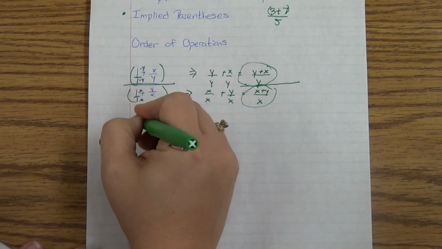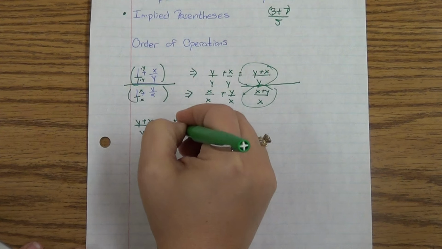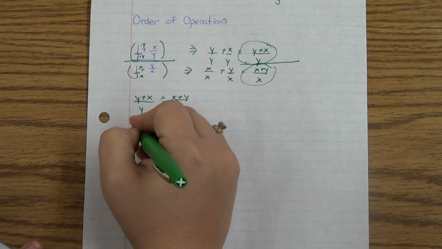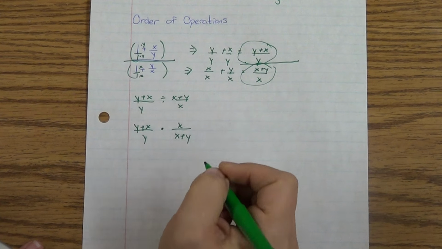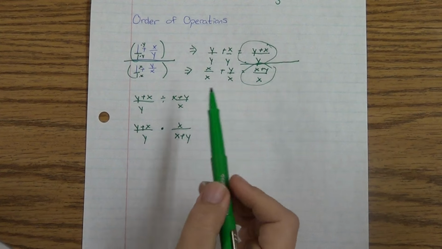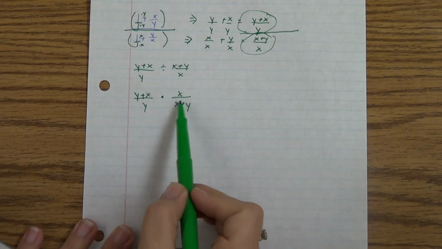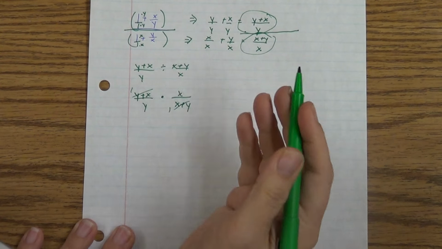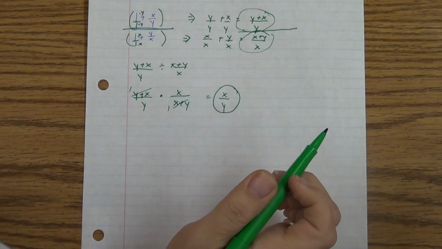So let's write it the way that we're used to seeing it. y plus x over y divided by x plus y over x. Then to divide rational expressions, I take the reciprocal of the second one. So that would give me y plus x over y times x over x plus y. And remember, in multiplication, we don't actually multiply, we factor and cancel. So here I want to see if there's anything I can cancel. And remember, addition can be done in either order. So these two things are exactly the same. So those can cancel to just a 1 or just cancel out, however you want to think of that. So all we're left with is x over y. And that's our answer.